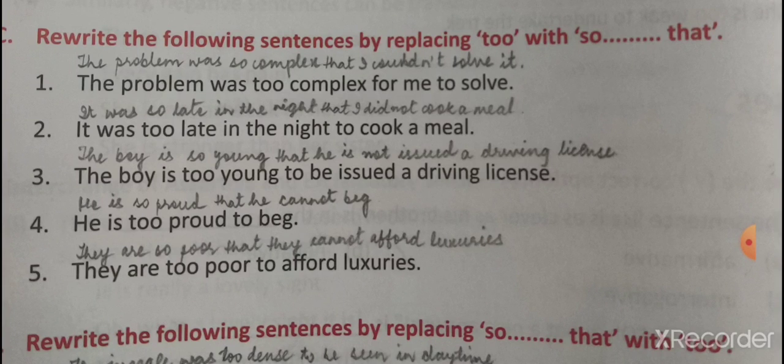So, "It was so late in the night that I did not cook a meal." "The boy is too young to be issued a driving license." So, "The boy is so young that he is not issued a driving license." "He is too proud to beg." So, "He is so proud that he cannot beg." "They are too poor to afford luxuries." So, "They are so poor that they cannot afford luxuries."